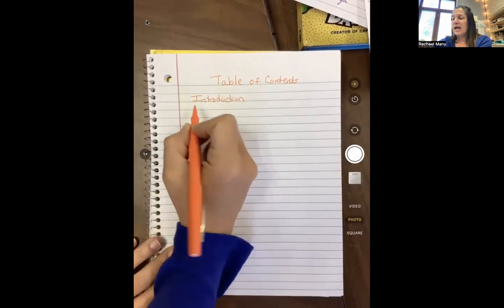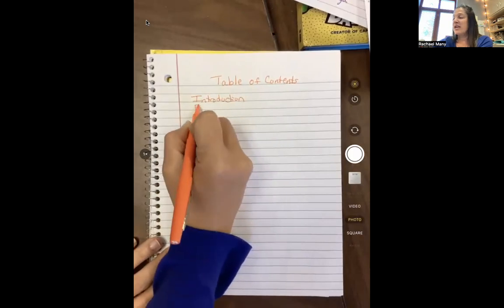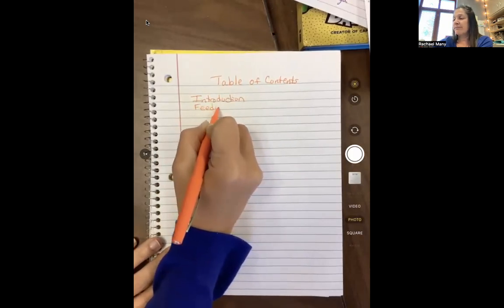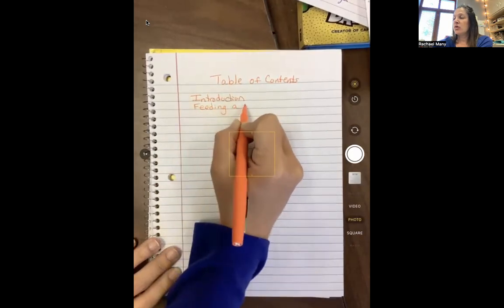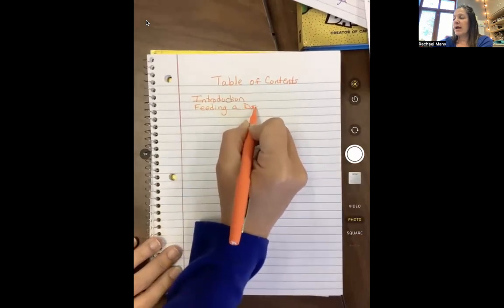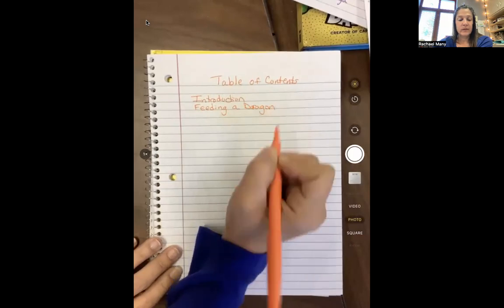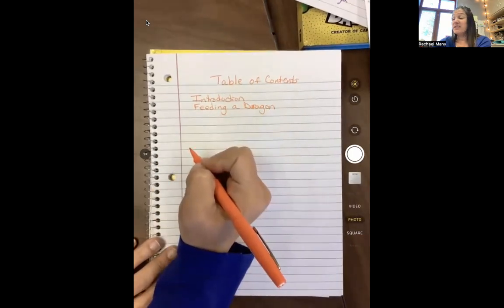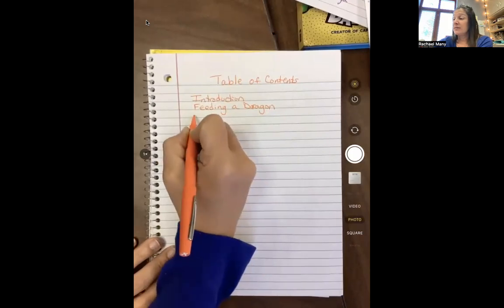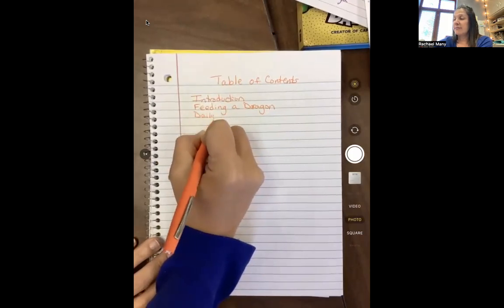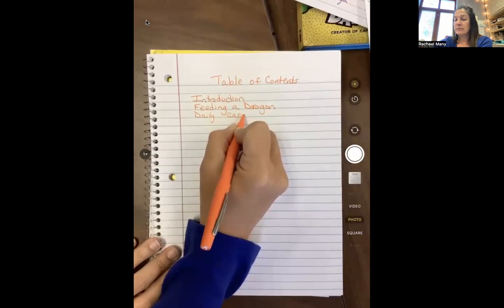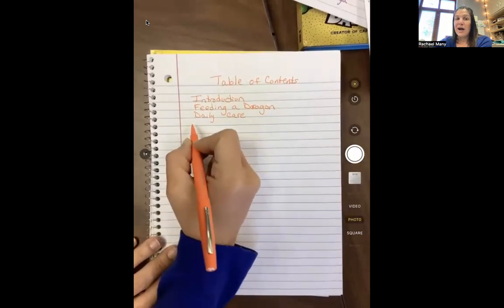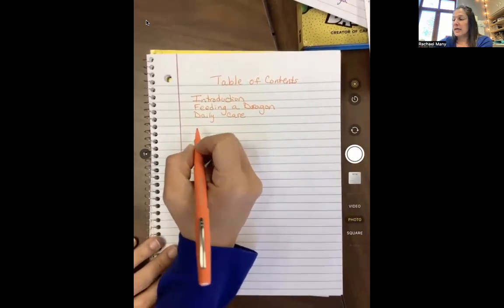I might say feeding a bearded dragon. Another one was my taking care of them, right? I'm going to say daily care. I was going to do what they look like.